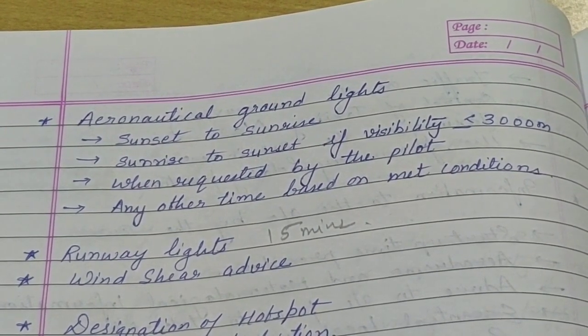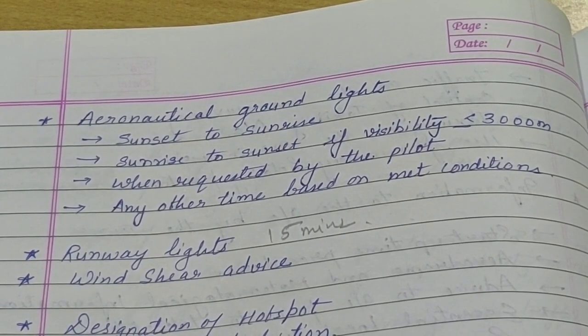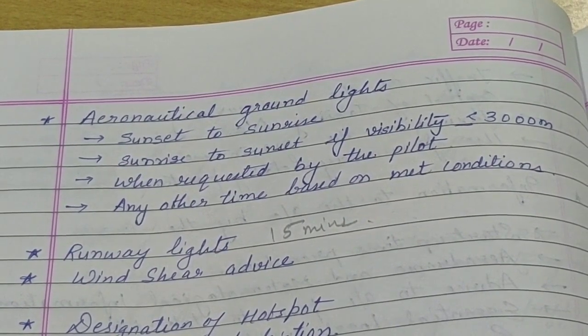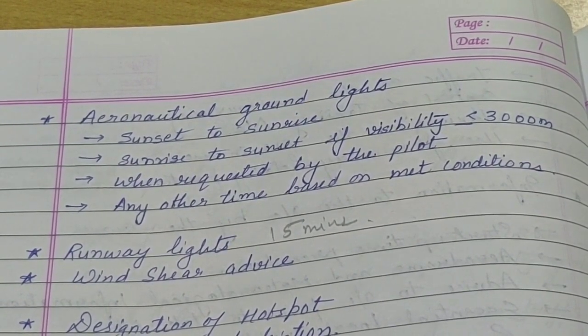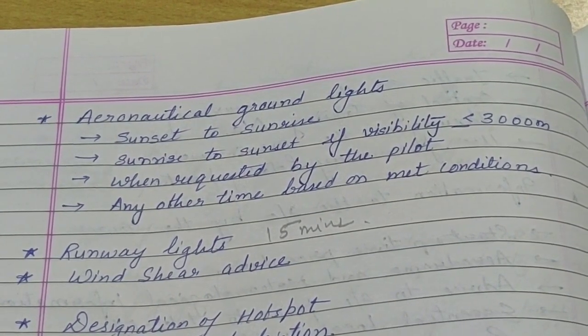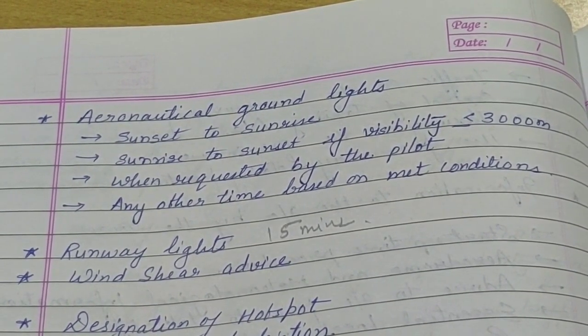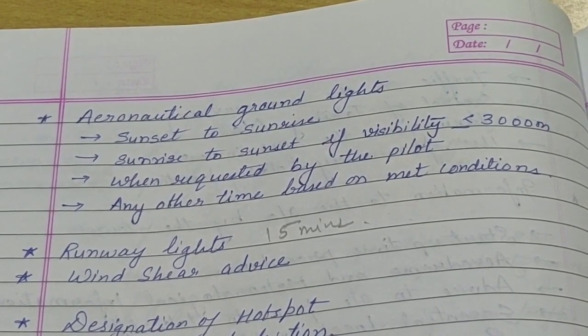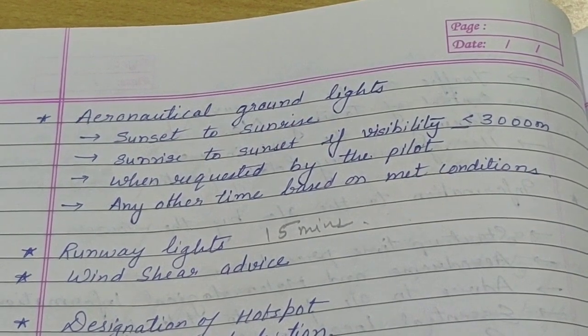It has to be transmitted to that aircraft unless it is made sure that it does not exist any longer, and the wind shear information has been included in the ATIS. So this is kept in mind, and with regards to this, the wind shear advice is given to the aircraft.